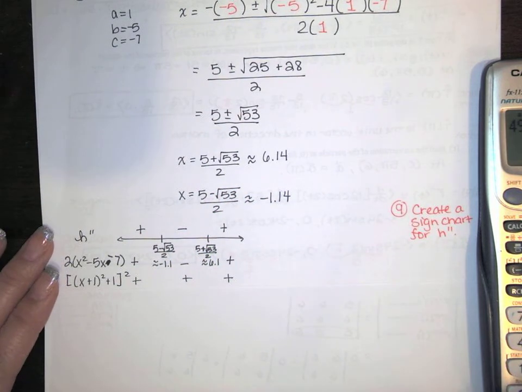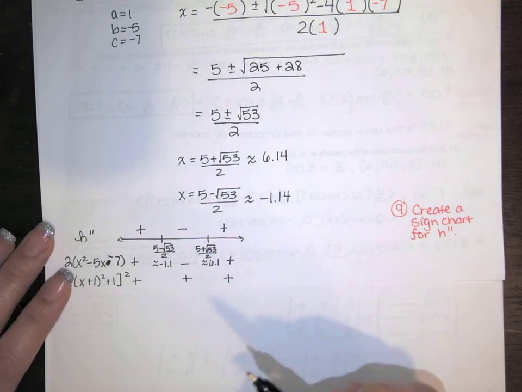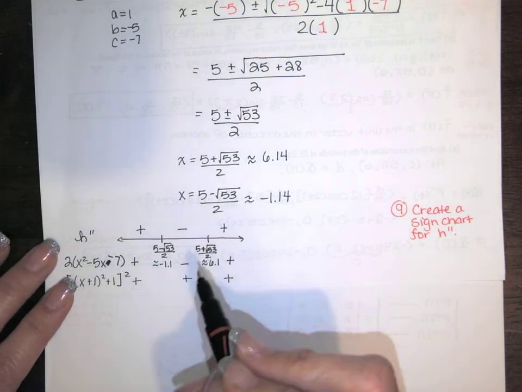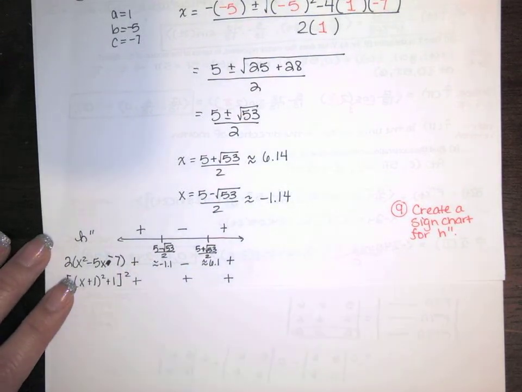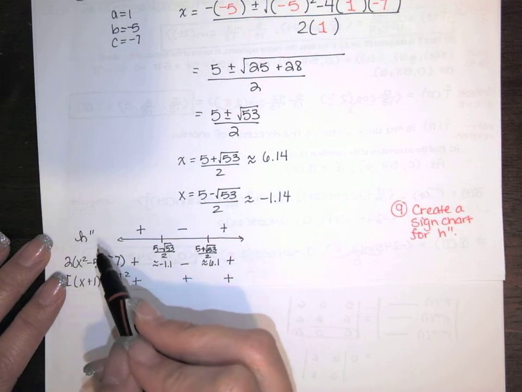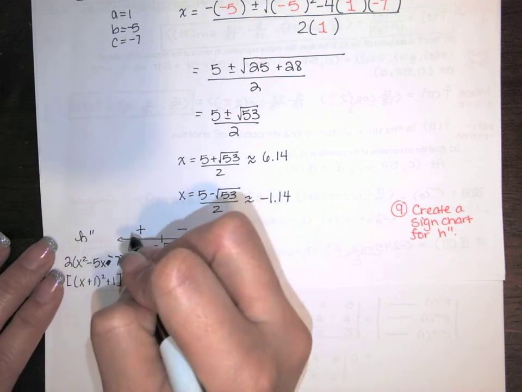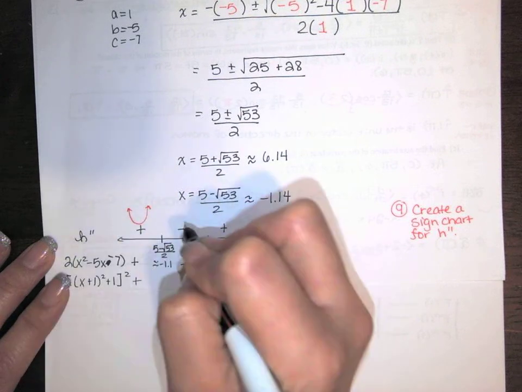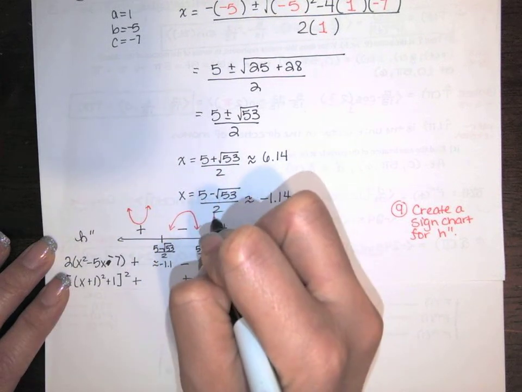Okay, so we created a sign chart for h double prime. What does that tell us? Well, remember it's h double prime, so the way we interpret it is whenever the second derivative is positive, that tells us concavity. When the second derivative is positive, it's concave up. When the second derivative is negative, the graph is concave down.